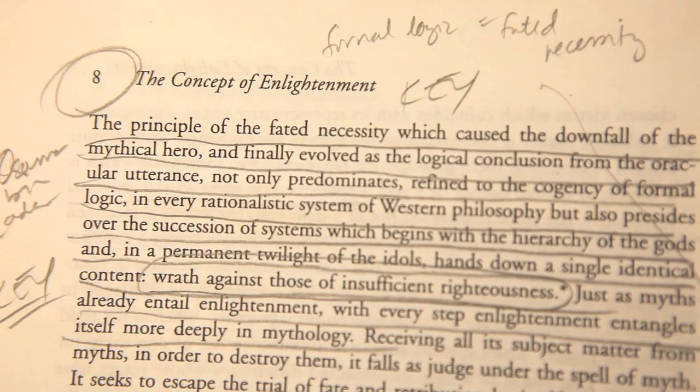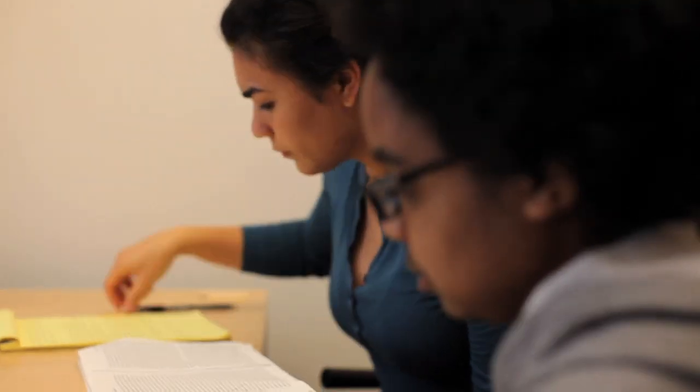Enlightenment dissolves away, this is a good thing about enlightenment, dissolves away the injustice of the old inequality of unmediated mastery. So I think basically we've been studying German literature from 1784, I want to say, up until 1947.